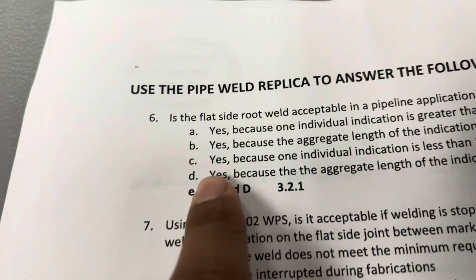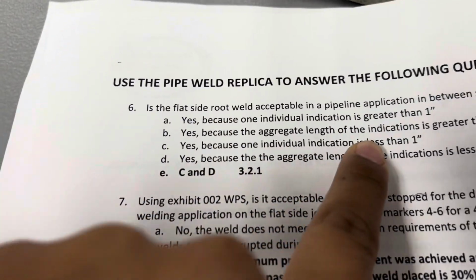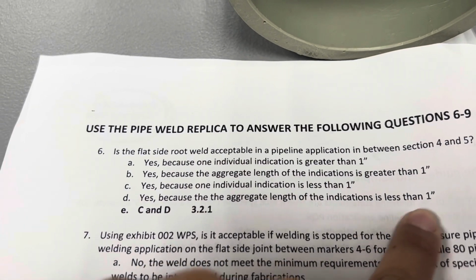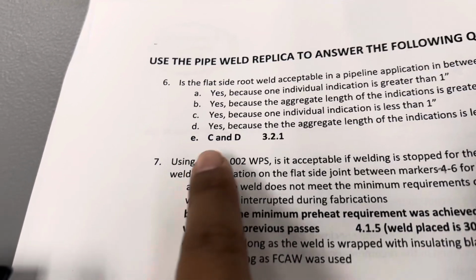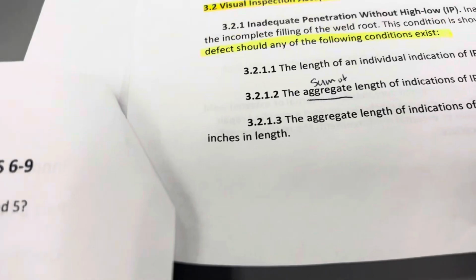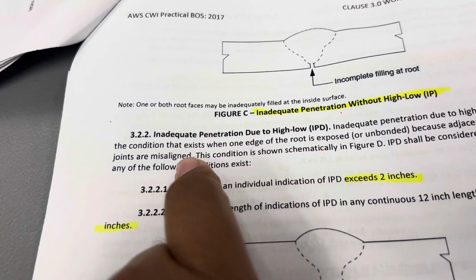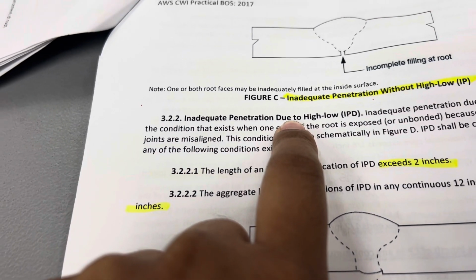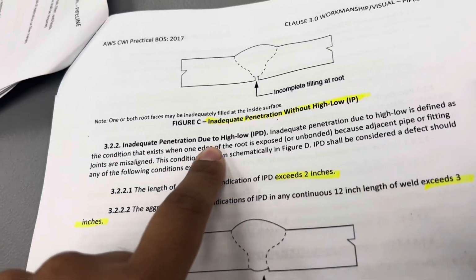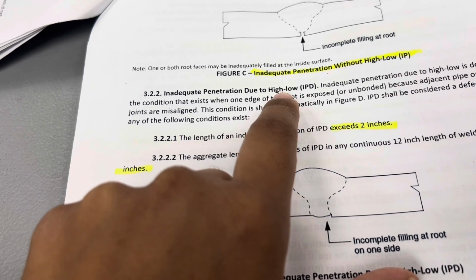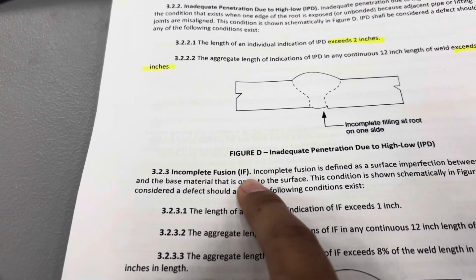So yes, because one individual indication is less than 1 inch, that's true. Yes, because the aggregate length of the indications is less than 1 inch, that's true. Aggregate means if there were 2, this plus this is still under 1 inch, so that's true. Therefore, C and D are correct. 3, 2, 1. Not inadequate penetration due to high-low. It's not this, because remember, there was no hard edge saying that one pipe was misaligned with the other. And it's not incomplete fusion.